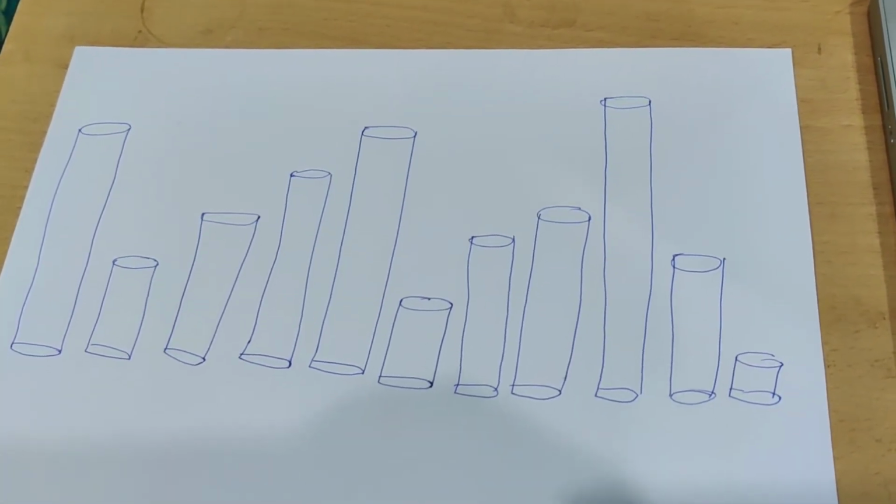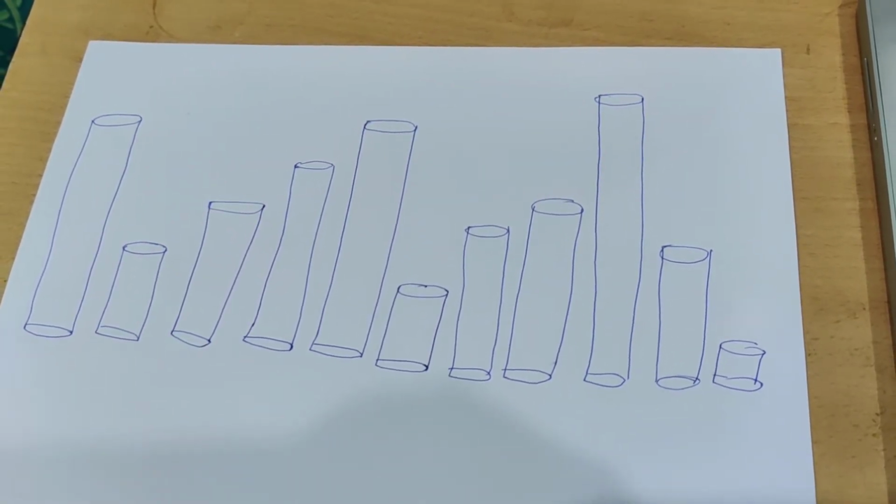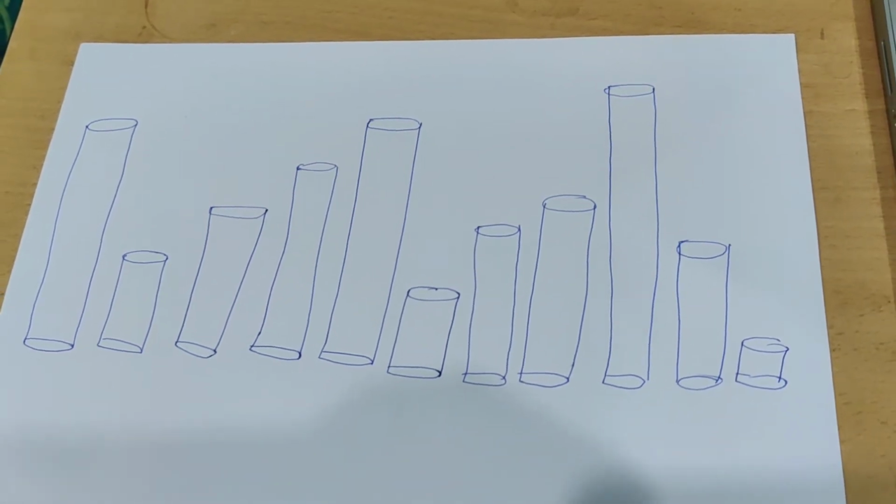So in this video, we'll briefly discuss Bollinger Bands and how they are calculated. So let's start. We'll start with the calculation of Bollinger Bands first.